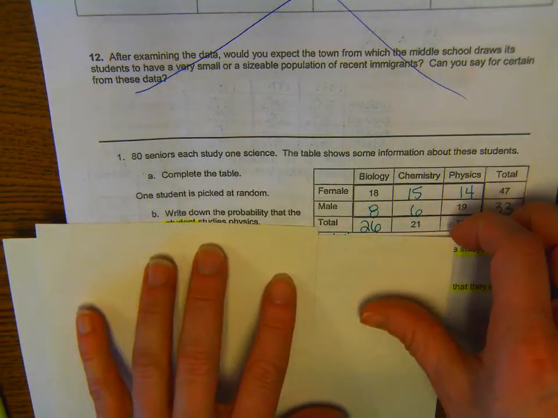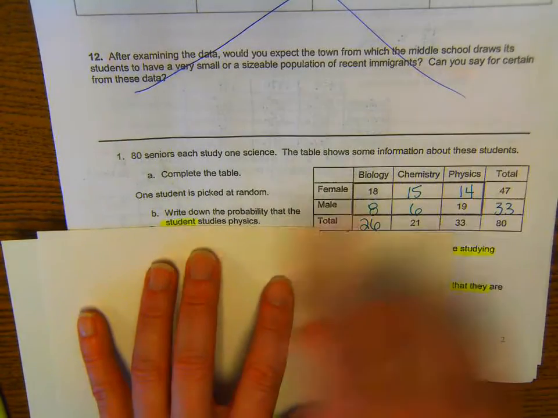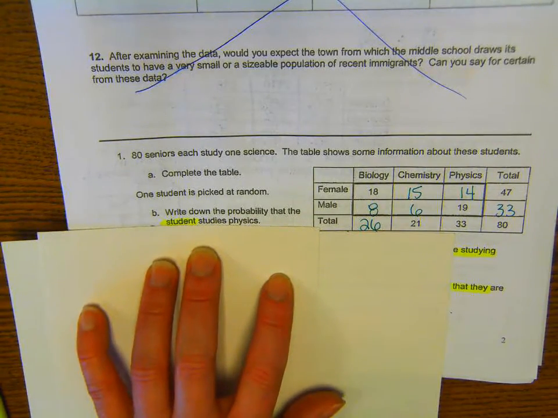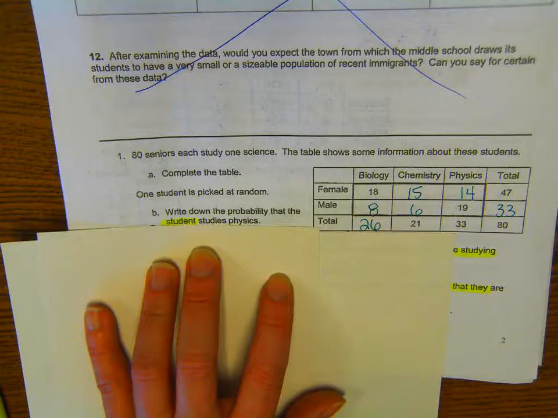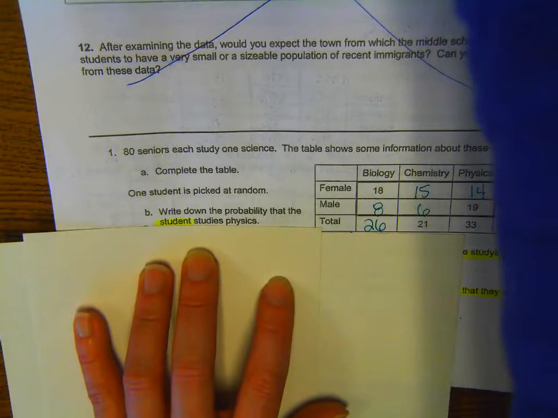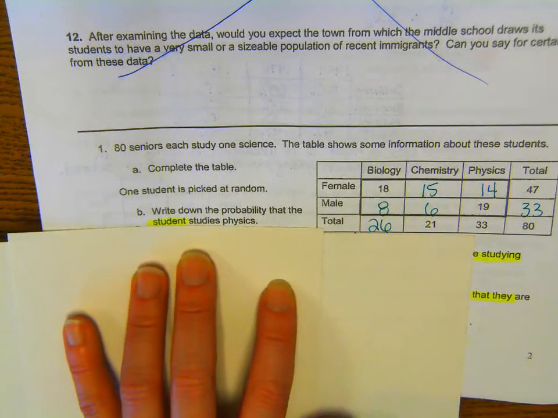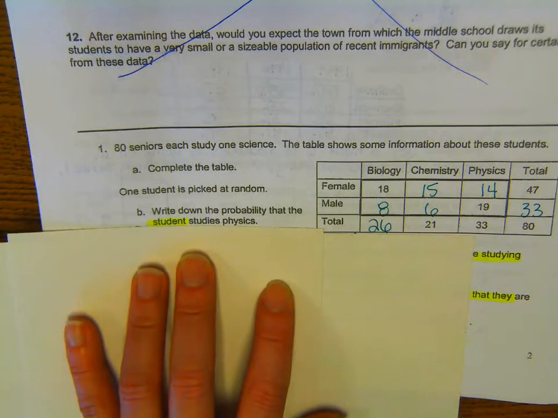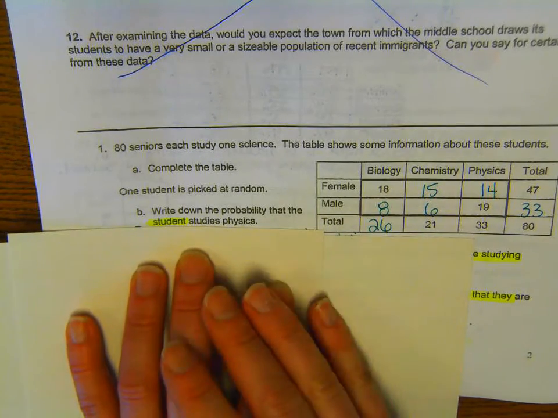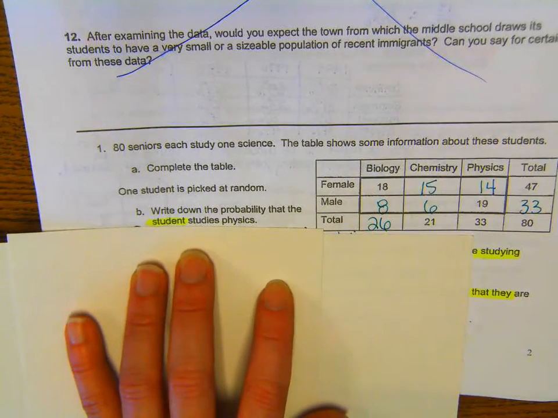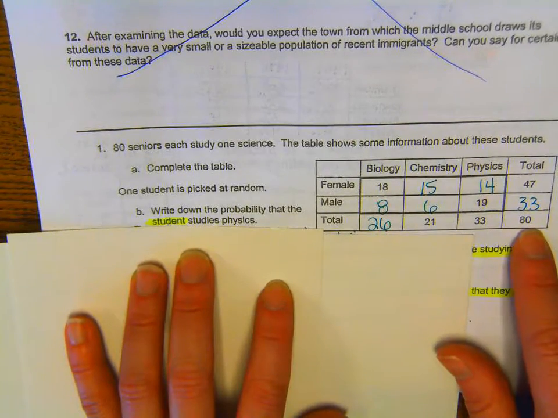So it says, one student is picked at random. Write down the probability that the student studies physics. Okay, what do you think you're going to divide to get that answer? I said one student is picked at random. So if I'm just picking it, did I mention that it was a category or anything like that? No, just one student picked at random. That means out of the total 80, write down the probability that the student studied physics.